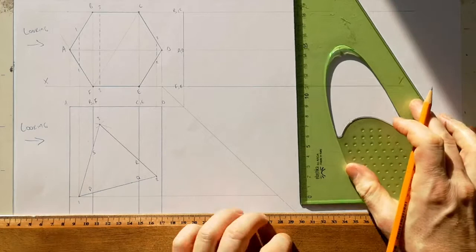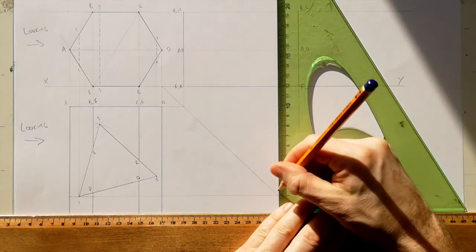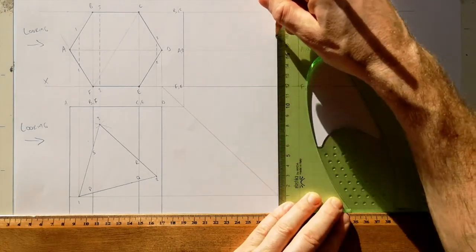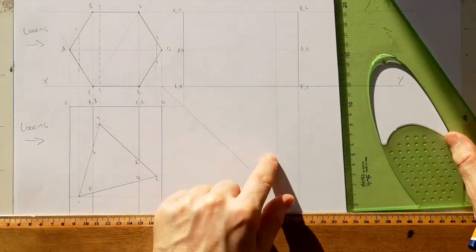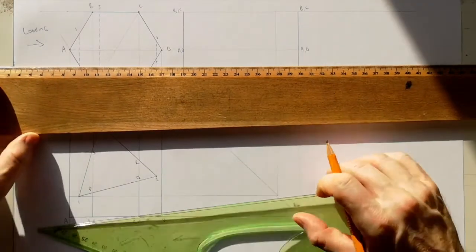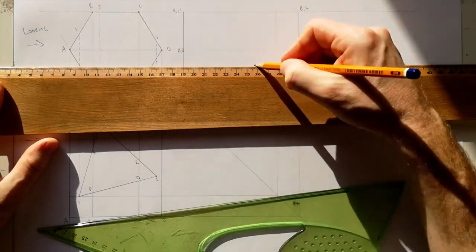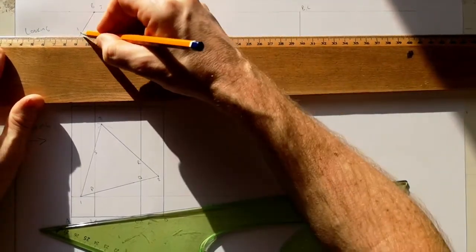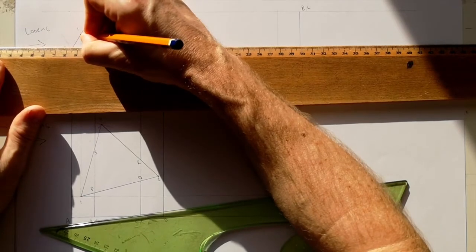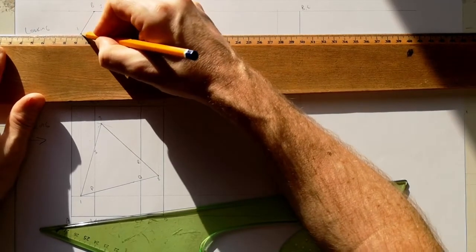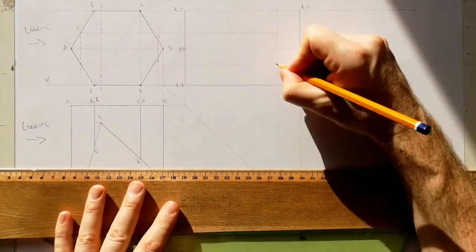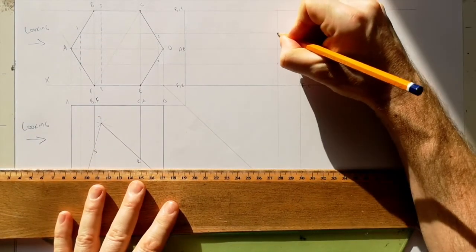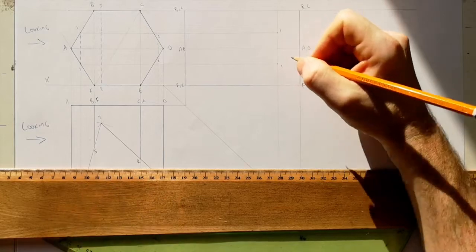I am not a fan of projecting everything and then trying to piece it together. Way too many ways for that to go wrong. So 1 is going to go across from there on up, and we can see that 1 exists at this point, and just be careful, it's there at that point there. So a little dot there and there, and there's 1 and 1.